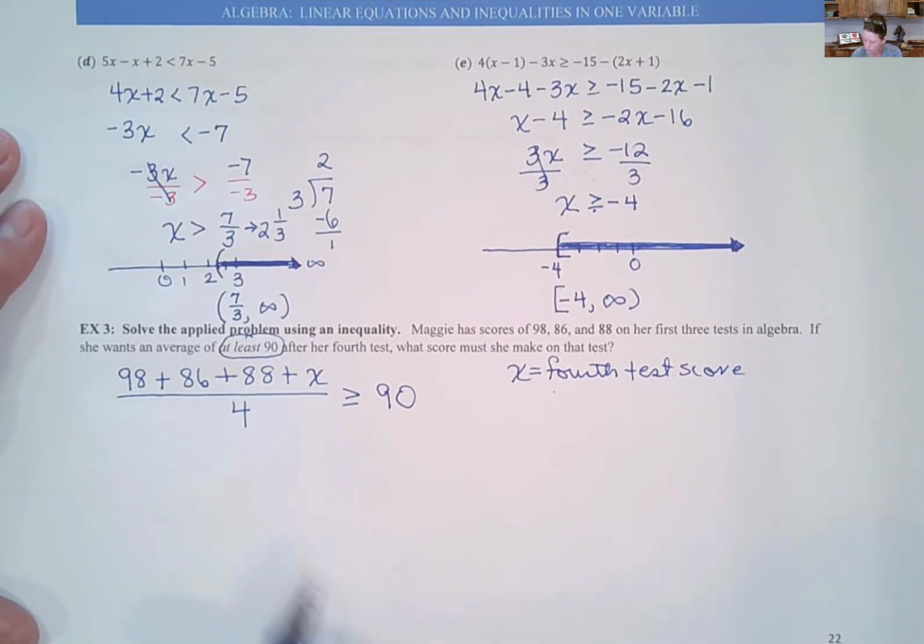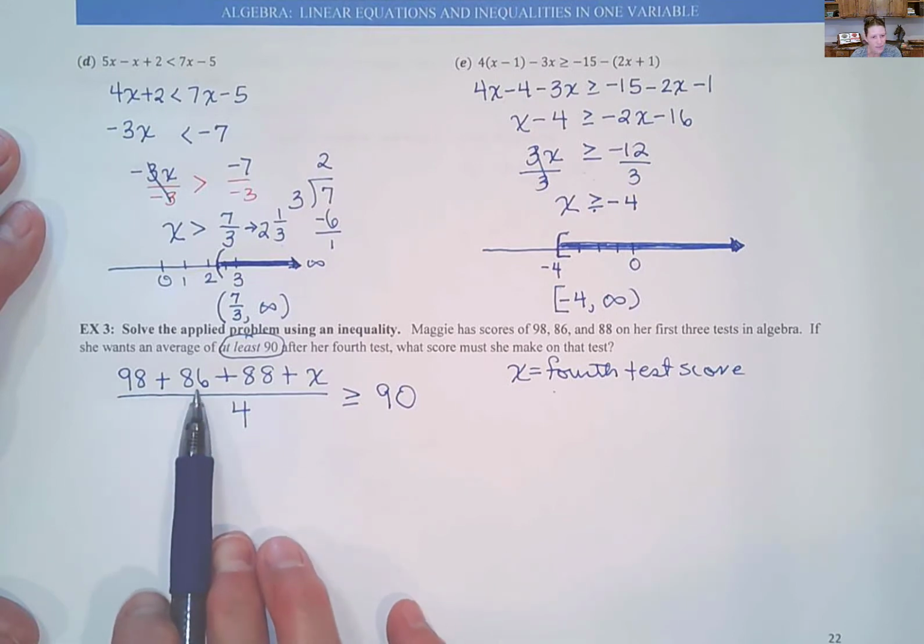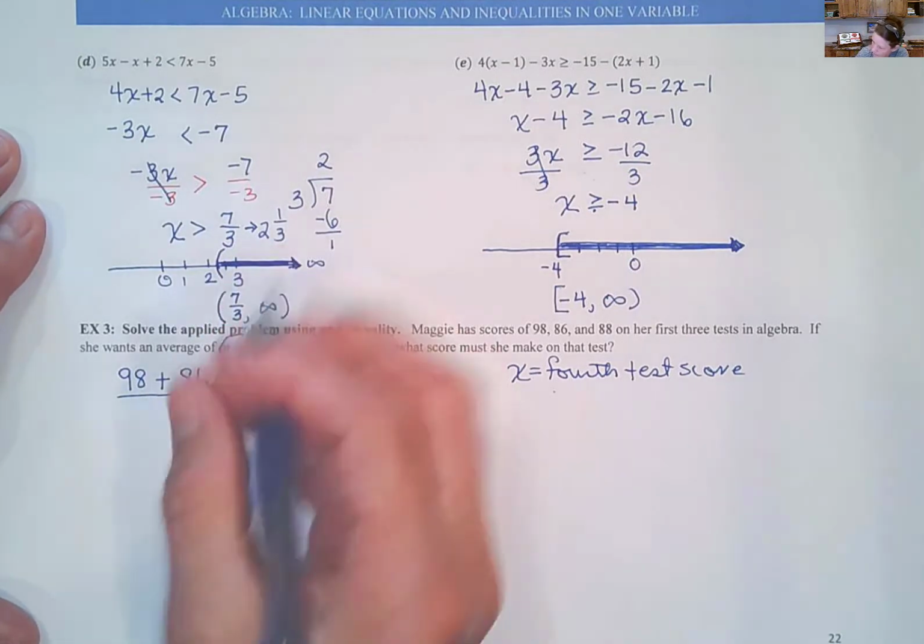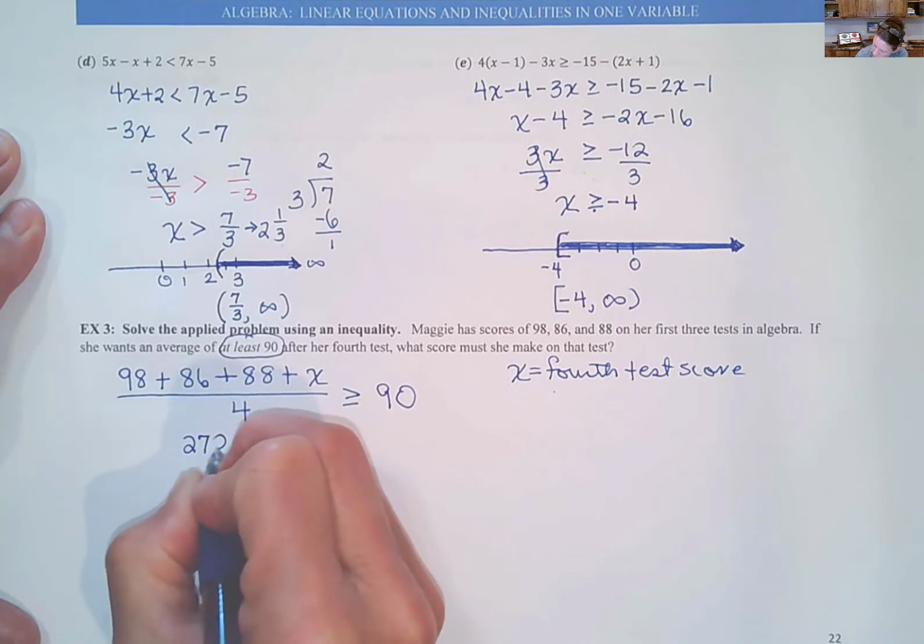Now let's solve. Go ahead and add 98 plus 86 plus 88. That's 272.